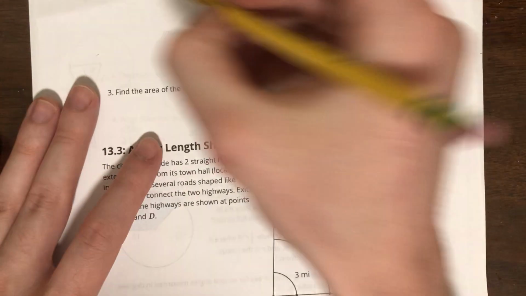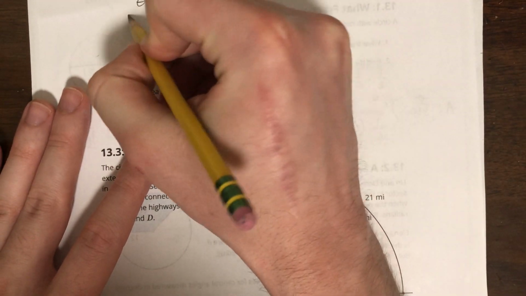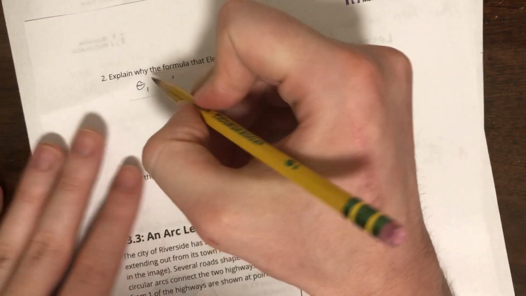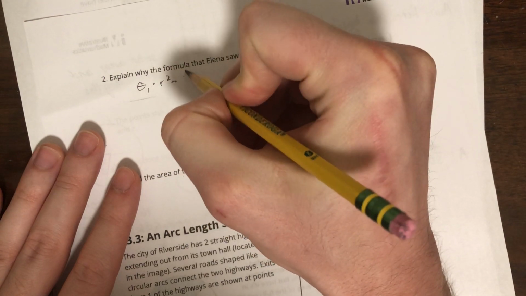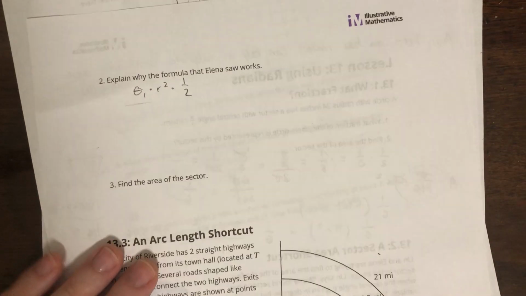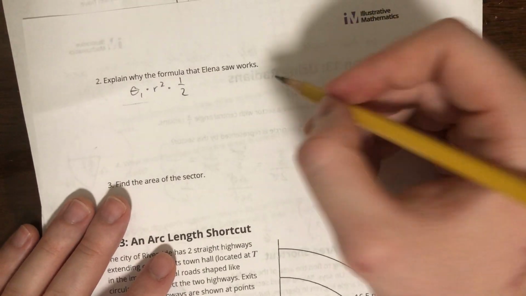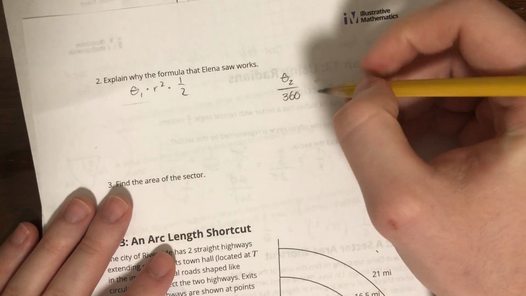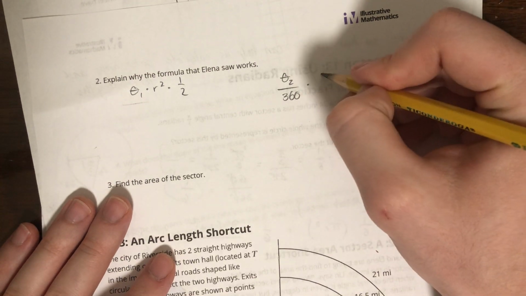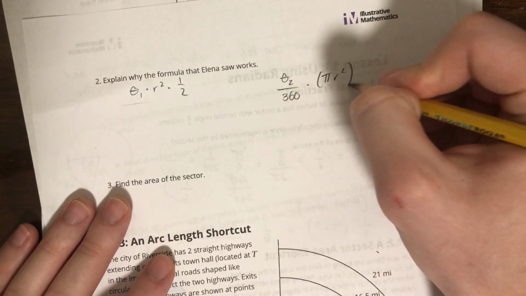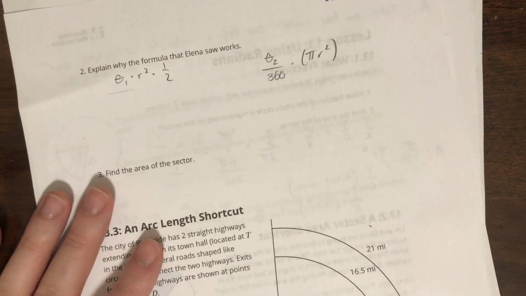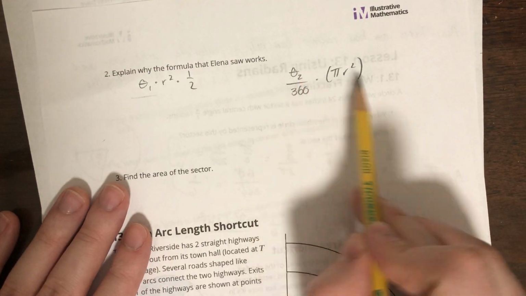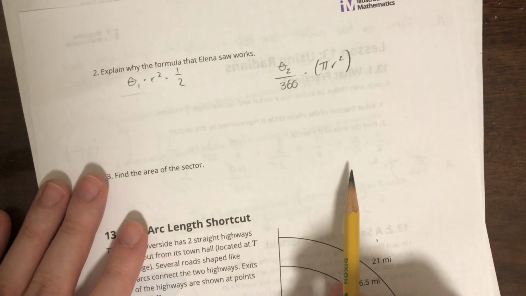So let's compare the two formulas again. We've got theta 1 on its own times r squared times 1/2. And on the other hand, we've got theta 2 over 360 times pi r squared. So we know that this formula works because it's just taking the fraction of the circle times the total area. It's very clear.